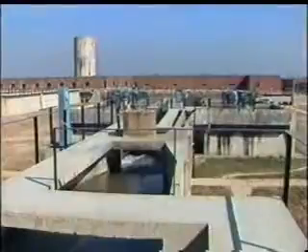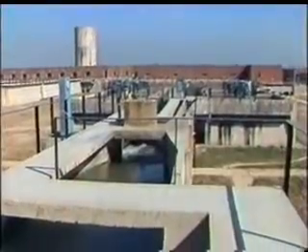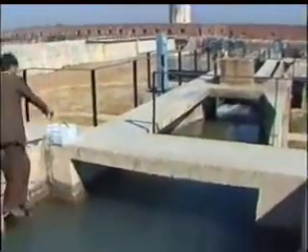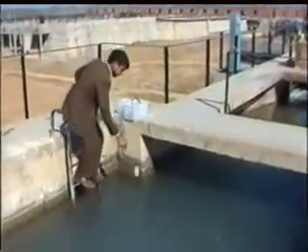The water after filtration passes on to the filtered water storage tank. For efficient working of treatment plant, the samples are taken at various stages of treatment.